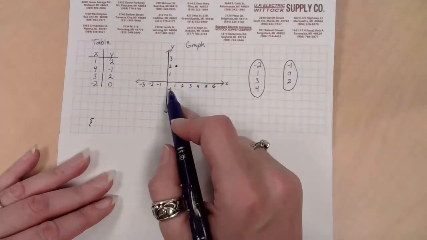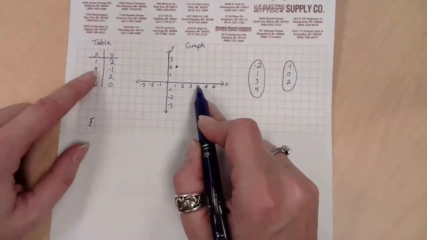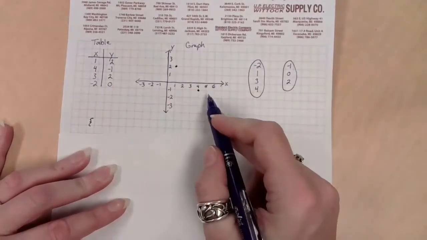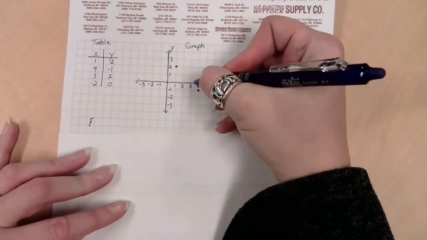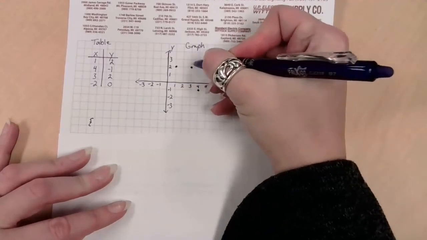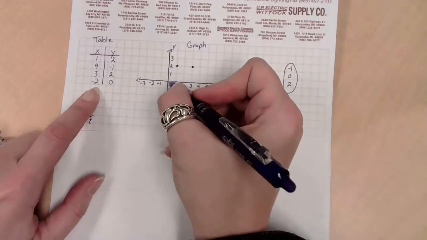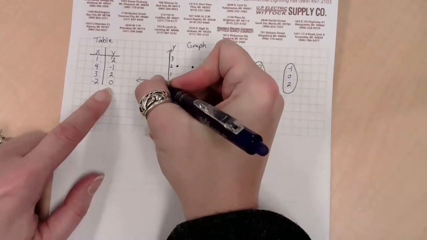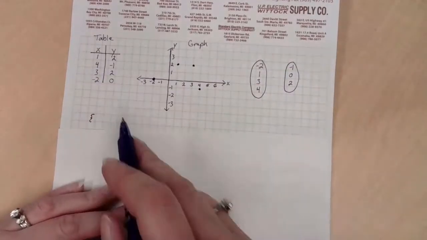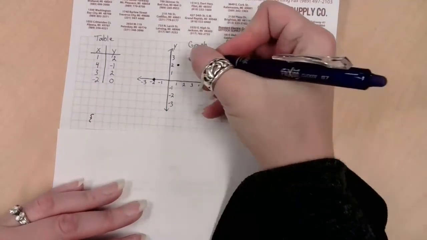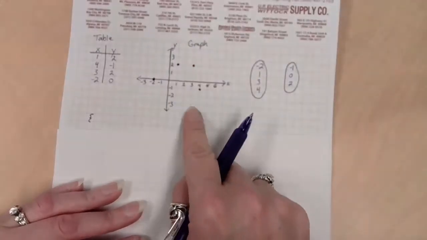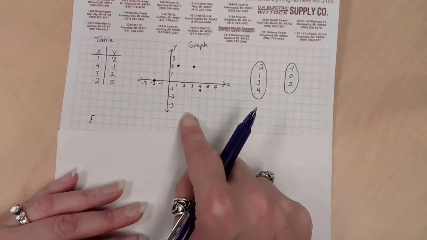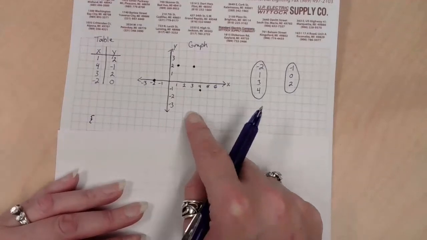For -1: 1, 2, 3, 4 over on the X, and -1, Y down 1, so this point right here, that's another one. 3, 2, and -2, 0: over to -2, and then 0, we're not going to go up or down, so that is it right there. So ladies and gentlemen, I had 4 pairs over here, and now I have 4 dots, 4 points on my graph. And so that is another way to express relations. I can see the pairs based on the graph using the X and the Y axis.